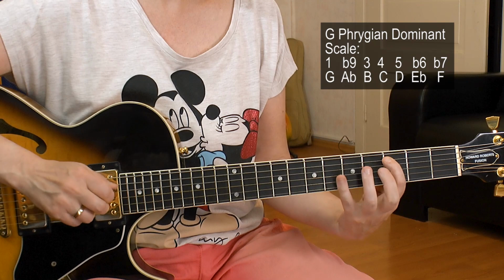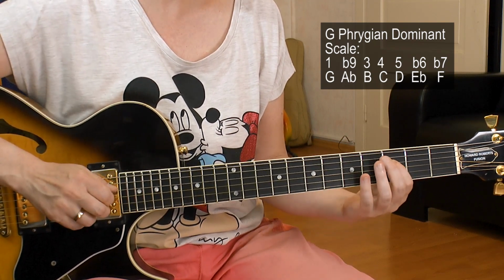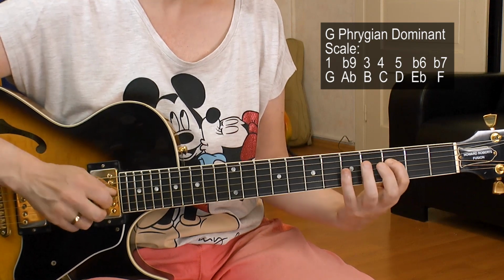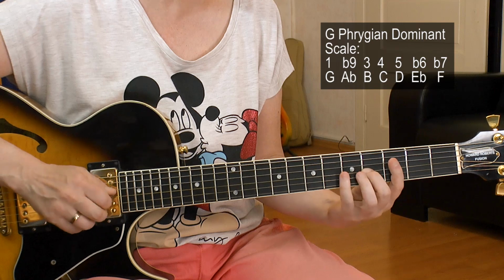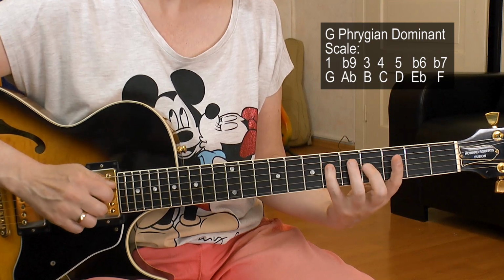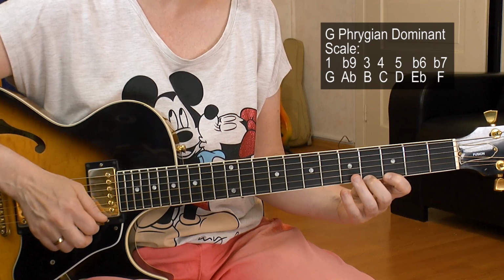Then we go to the C, D, E flat, the flat 13, the F of course, because we need a flat 7th. And on the G we start all over again. G, A flat, B, here is that jump again. A flat, B, C, D, E flat, F, G, A flat.